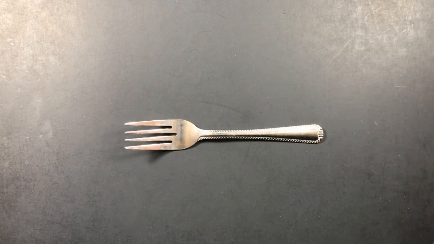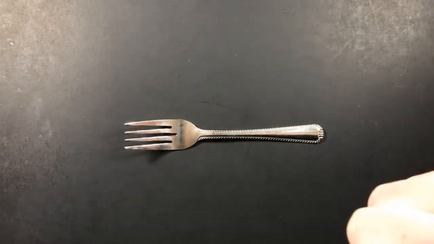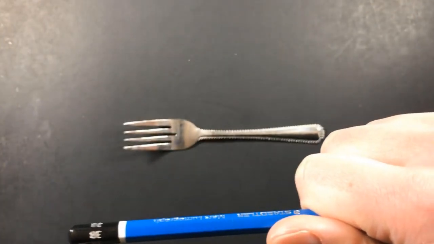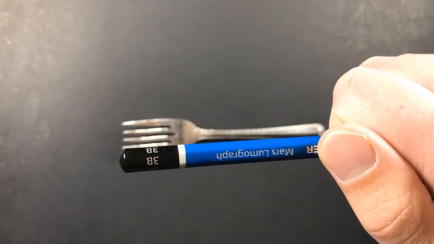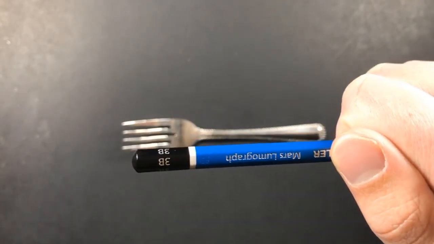Well, the way you do this is by taking your pencil and you're going to hold it in front of your object. Okay, so we're going to hold this to about here. And then what you want to do is you want to put your finger and mark where the end of your object is. So now you have that measurement of your object.